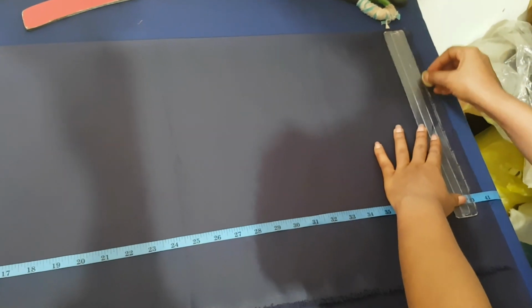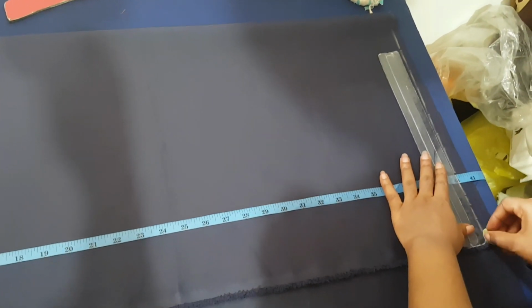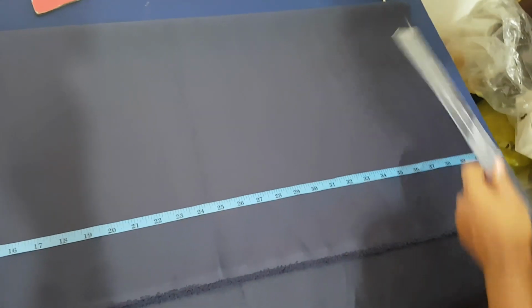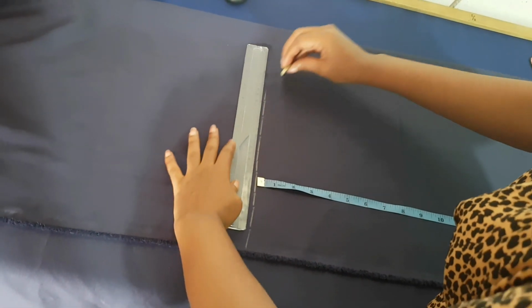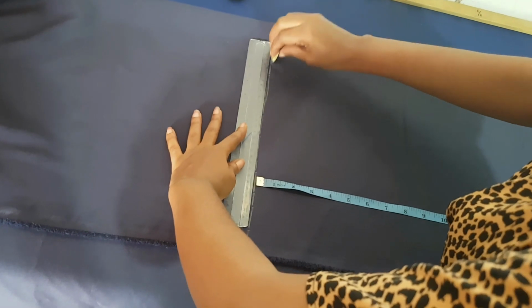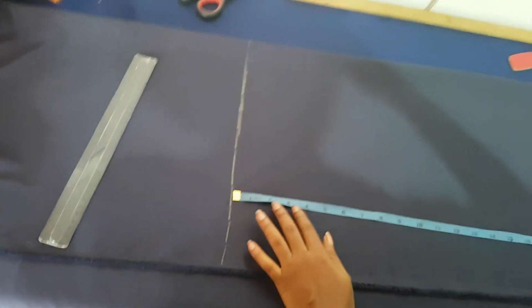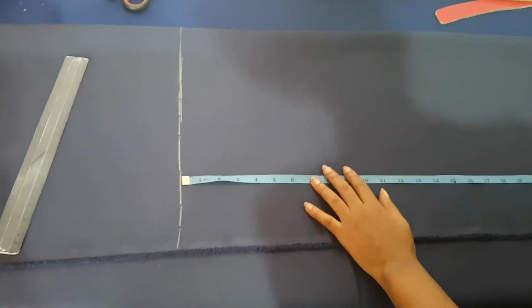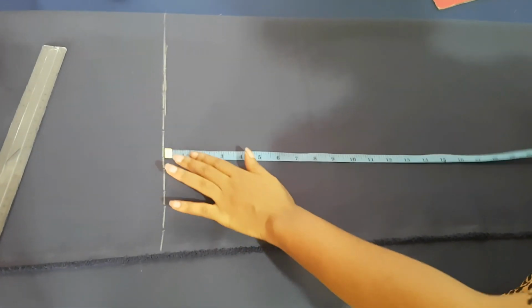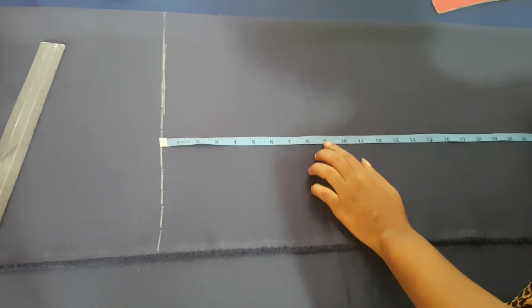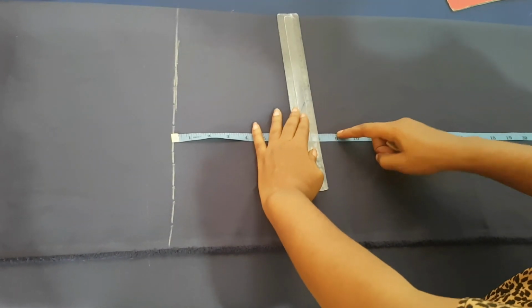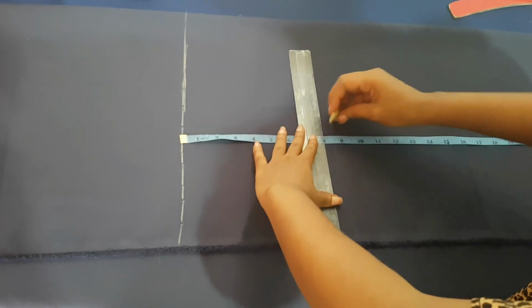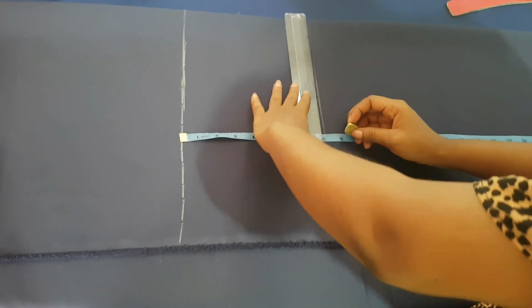Okay, so afterwards we take the length of our trousers. We are making use of a 40 inches length trouser. So we take our 40 inches, then we take our waist to hip, and then waist to crotch, and then waist to knee. So from our waist to hip, we'll go in by 9, and then from there we go to the crotch line.